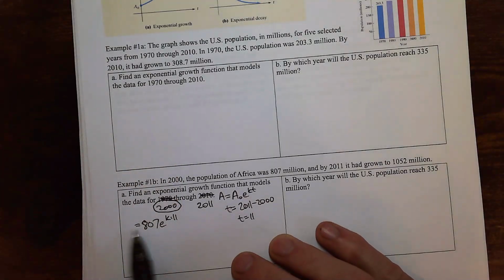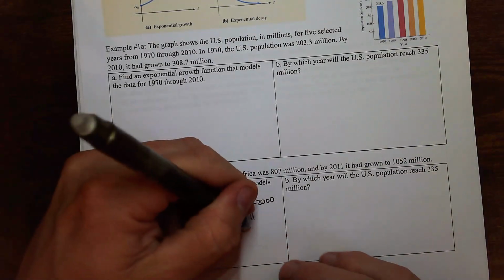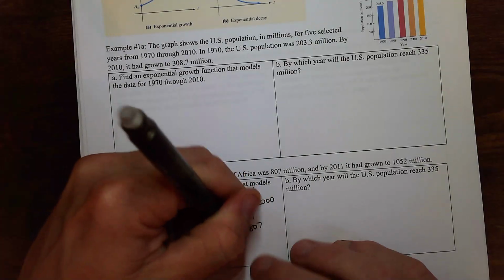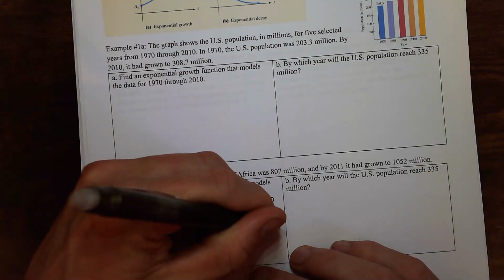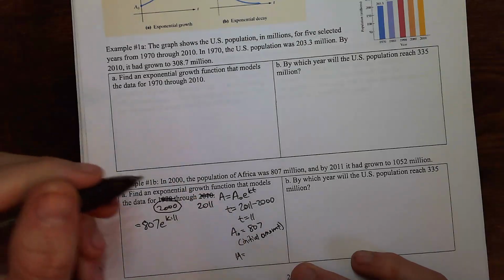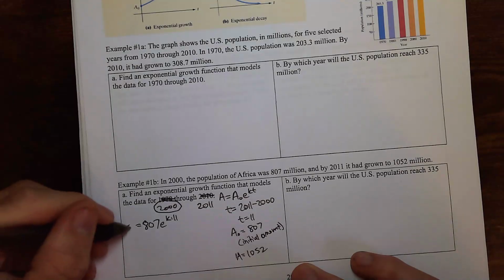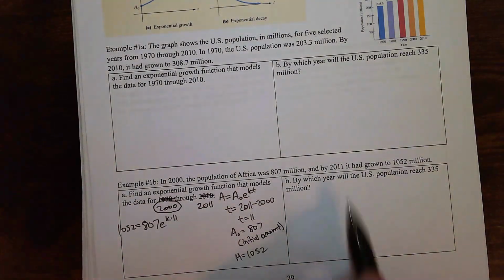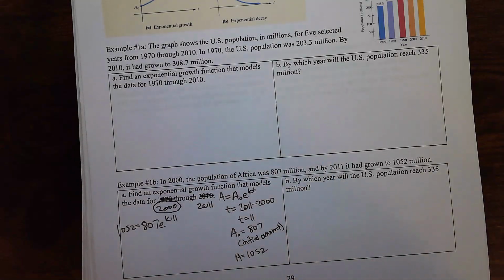Now, A naught, I'm going to write this down. A naught is 807 because that's the initial amount. That's the beginning of this problem, so in 2000 is kind of our beginning year. A is equal to 1052, that's your final amount from the model here.